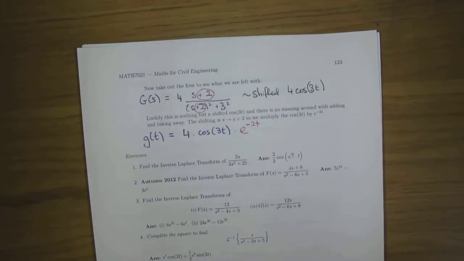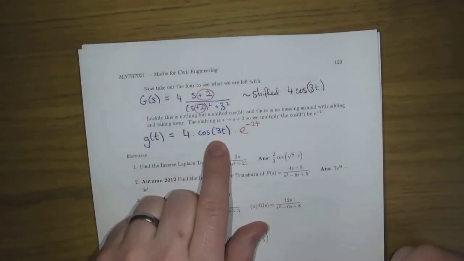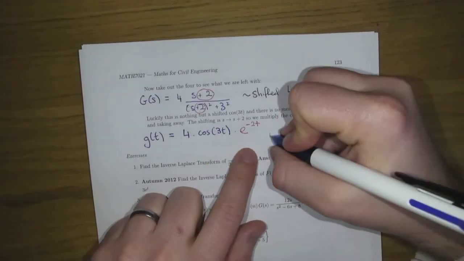What type of damping is this? If you want, pause the video and think. Because it's got oscillations, like a door slamming or oscillating, it's underdamped.